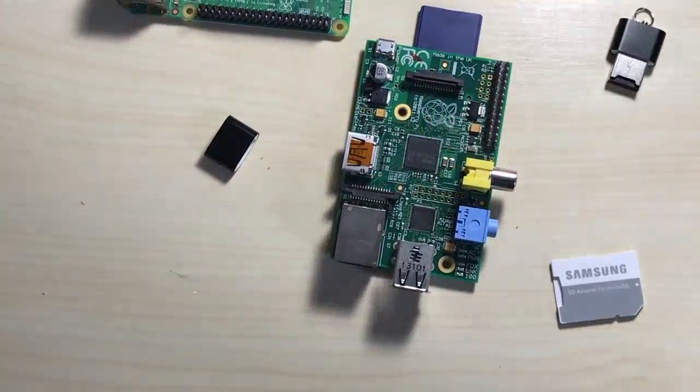So just wanted to cover those couple of concepts around the SD cards, the physical sizes, and how they are inserted into the various versions of the Raspberry Pi.